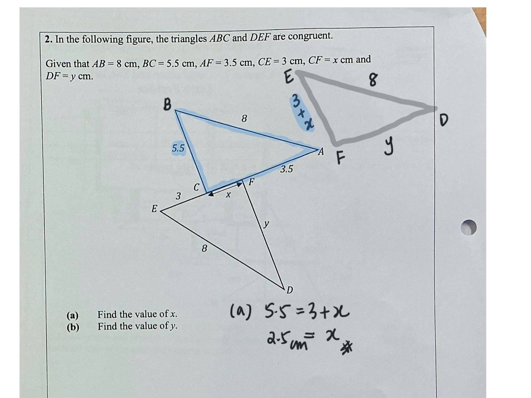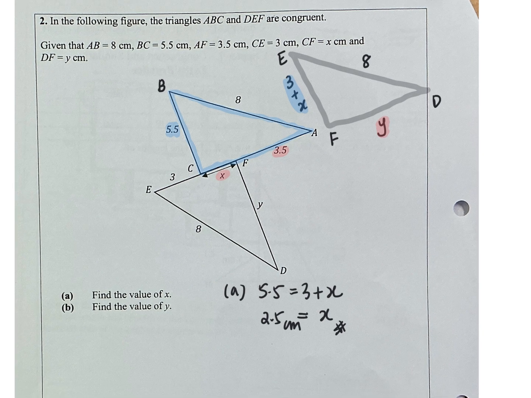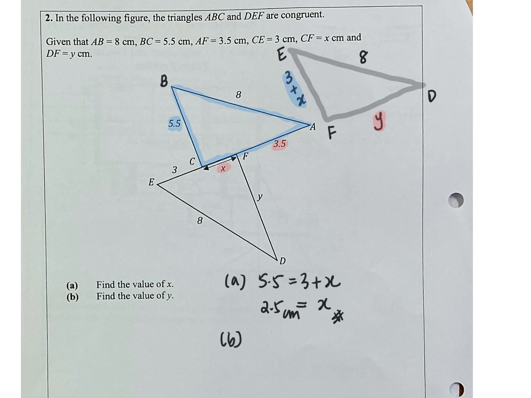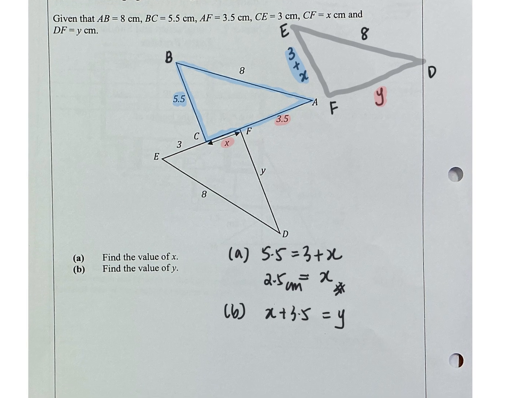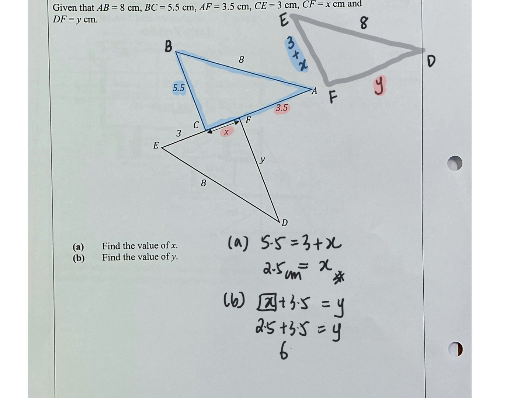Okay, next one, I want to find Y. I will compare with the base at the bottom. So Y must be comparable with 3.5 plus X. So I will put part B, X plus 3.5 gives me Y. I already know that this is 2.5 from part A. So Y is just 6.